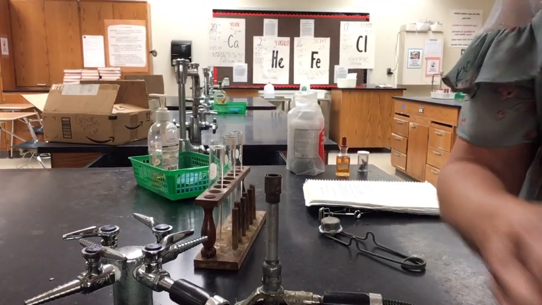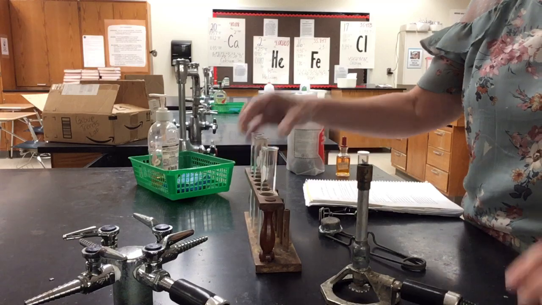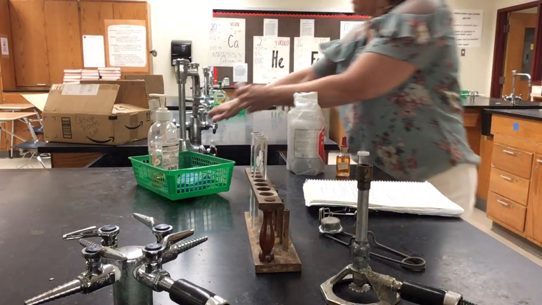So in part 1, we are looking at the two elements, which are calcium and magnesium, which are both in column 2 on the periodic table. So for the first part, I'm going to put some water in a test tube. I'm going to add a piece of calcium to it.